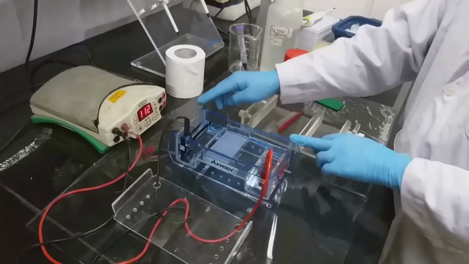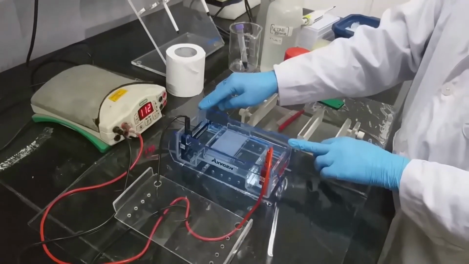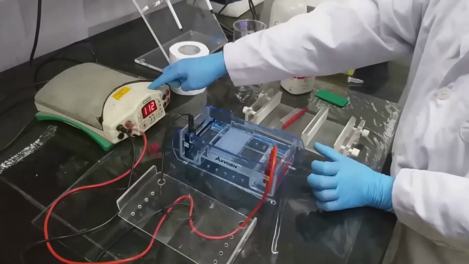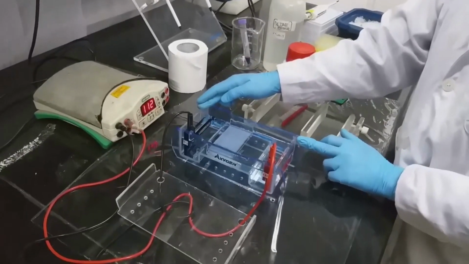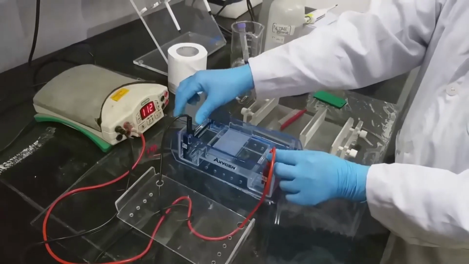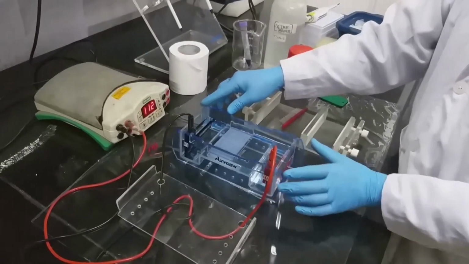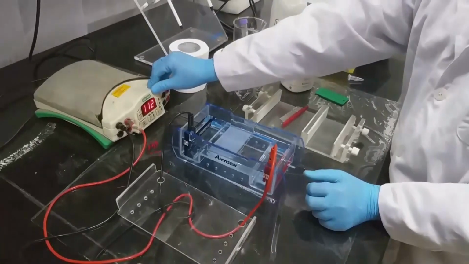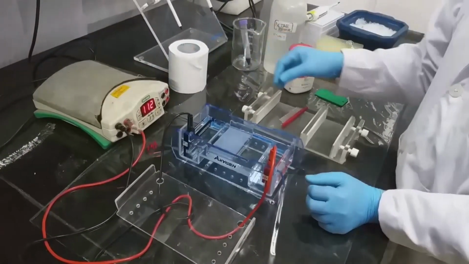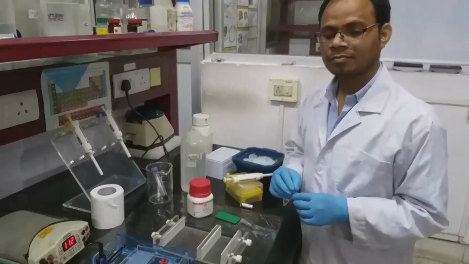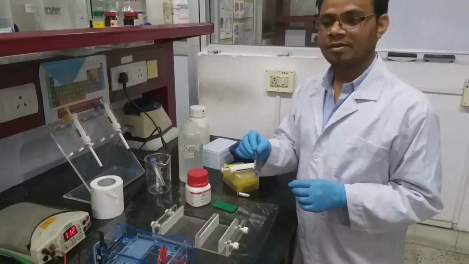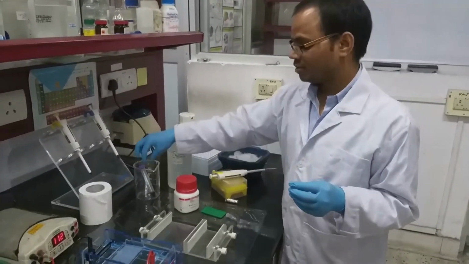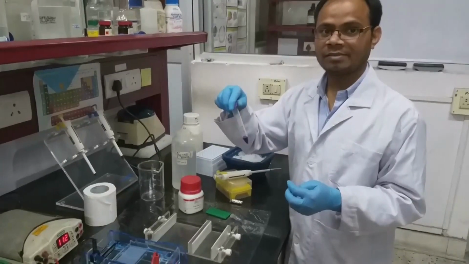Generally for analyzing DNA samples we use agarose gel electrophoresis. This is the power pack and this is the electrophoretic apparatus. This is the negative electrode and this is the positive electrode. We can change the voltage from here. For loading the sample, we have to mix the PCR reaction mixture with 5x loading dye.